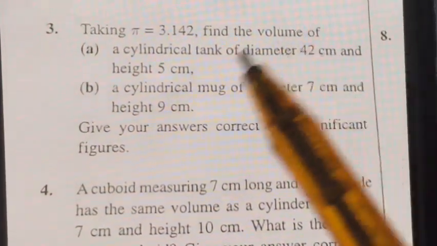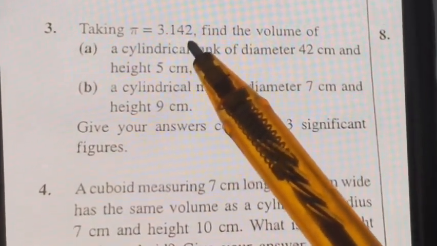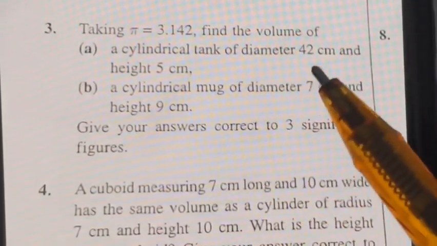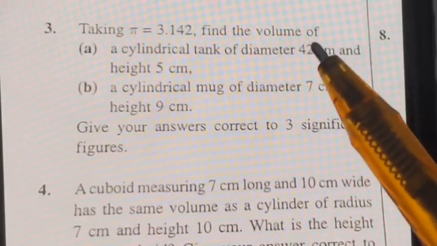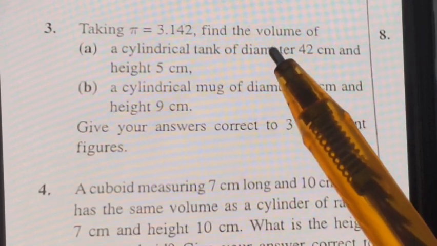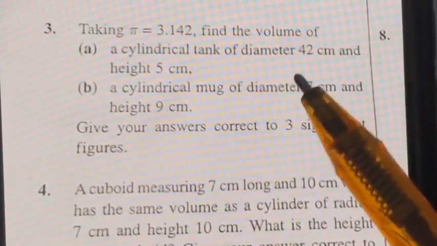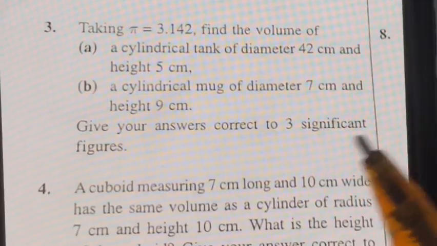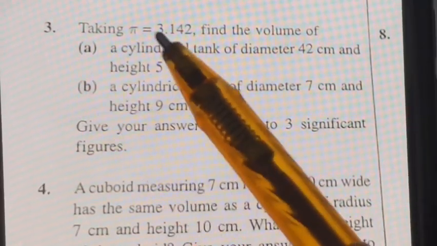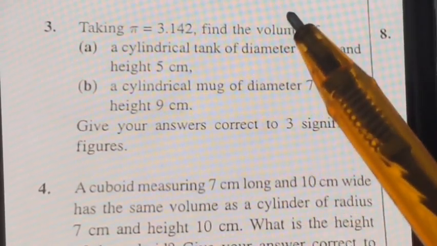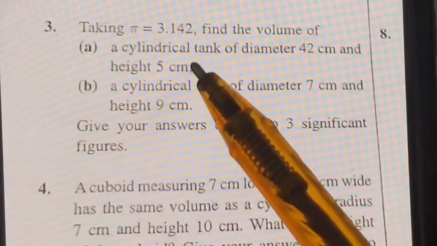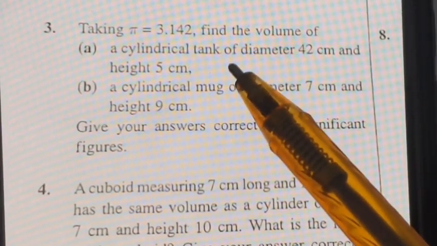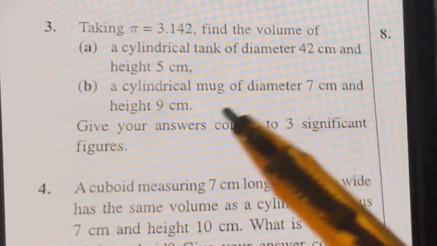Here comes the next question, which says taking pi is equal to 3.142. You will be provided with the value of pi either as a fraction or decimal, and if they do not provide you with the value or do not specify, then you can use either 22/7 or 3.142. That would be your choice. But if it's given and it says taking pi as 3.142, then you are required to use the given value.